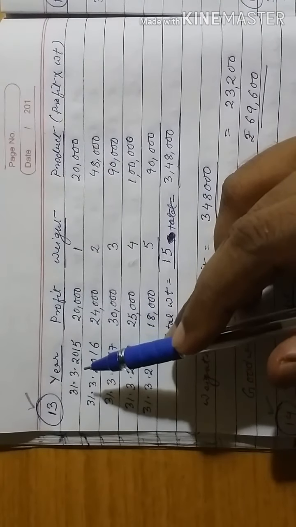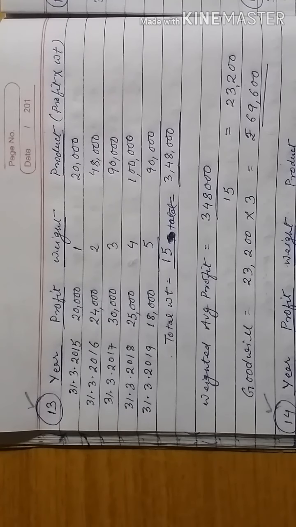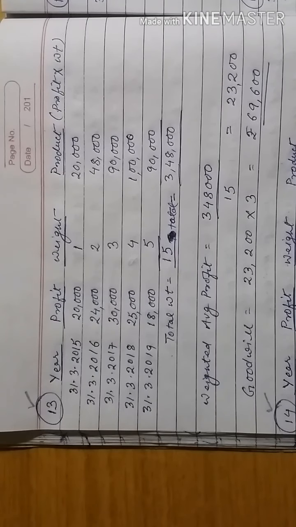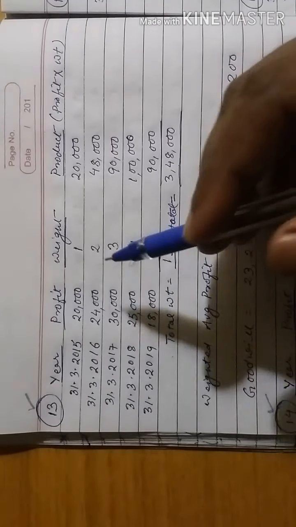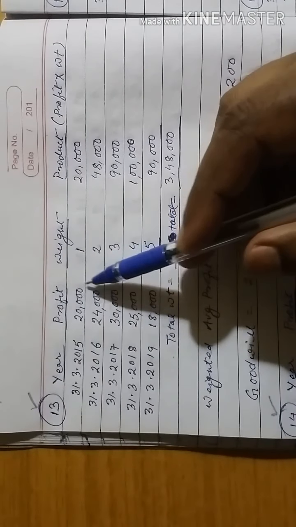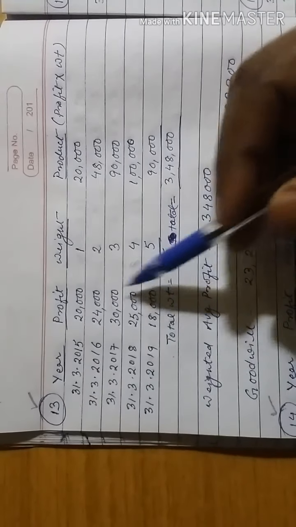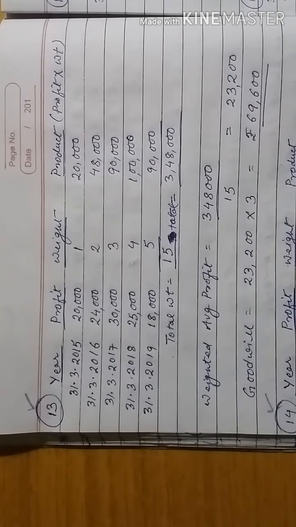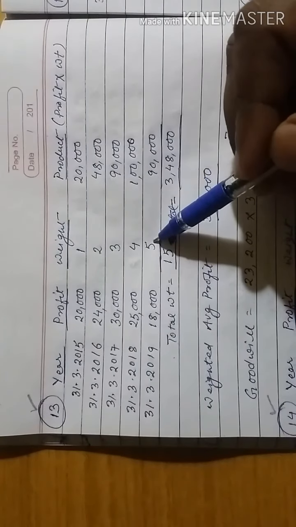Question number 13 we would discuss first. So go through the question. Profits of a firm for the year ended 31 March every year are given for the last 5 years. Profit for 2015 is 20,000, then 24,000, 30,000, 25,000 and 18,000 for these respective 5 years. Weights are given as 1, 2, 3, 4 and 5 respectively.